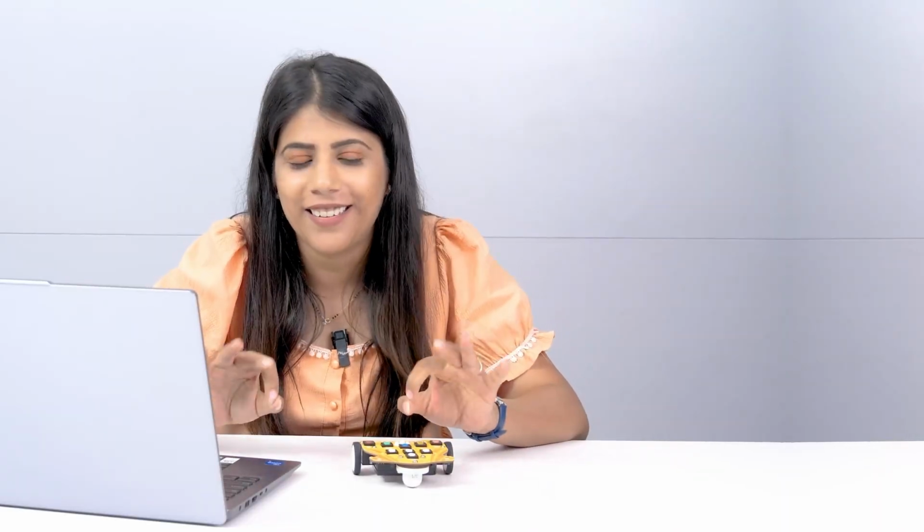And the best part, WizBot can connect wirelessly via Bluetooth, which means you can code WizBot now with your mobile or laptop as well. So before we connect your WizBot, let's get your Junior Blocks set up. Step 1.